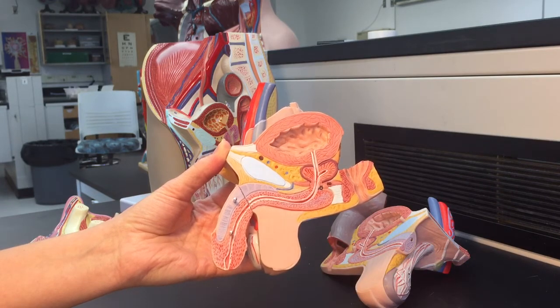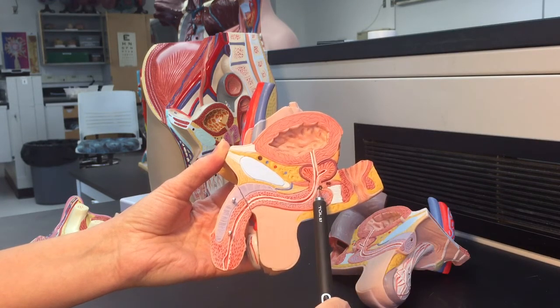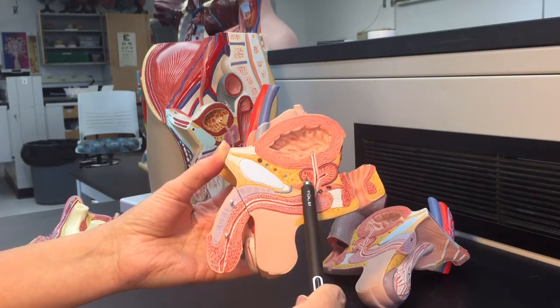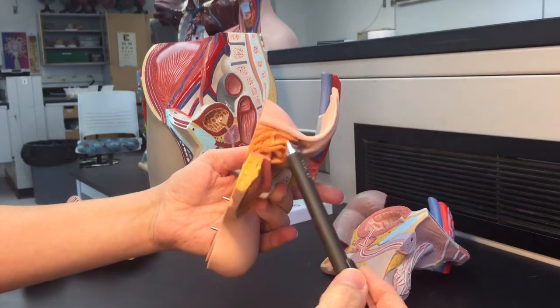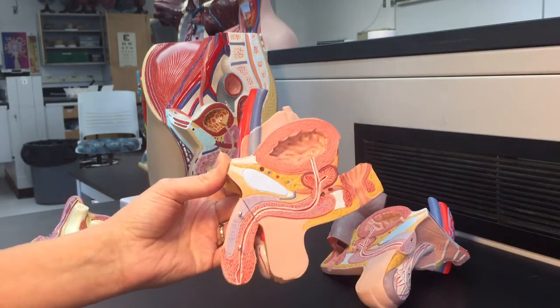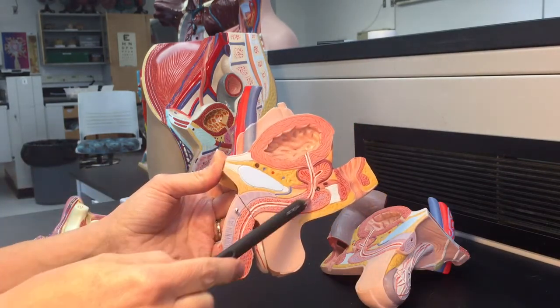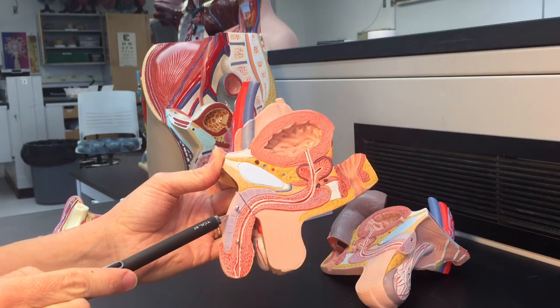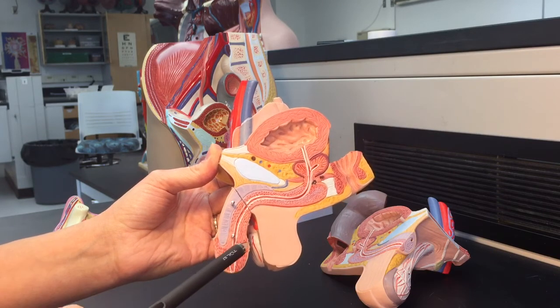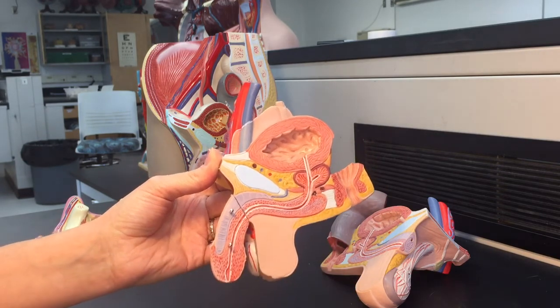So we have 3 types of glands in the male reproductive system: bulbourethral glands, prostate gland, of which there's only 1, and the seminal vesicles. Again, a reminder: urinary bladder, urethra, corpus cavernosum, corpus spongiosum. And that's it for the male.